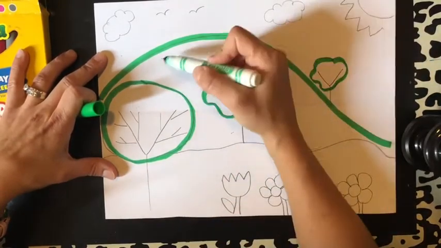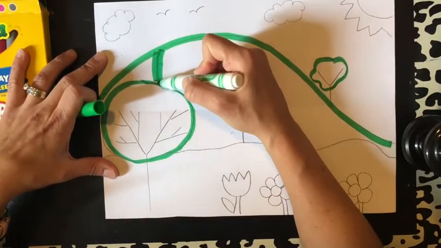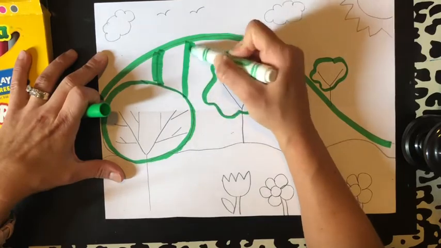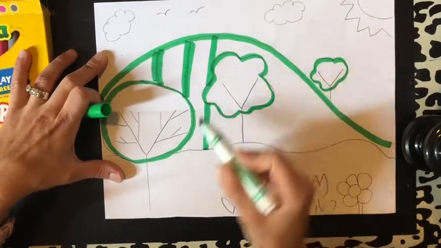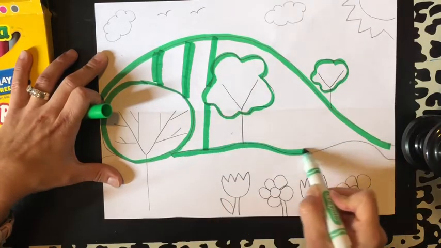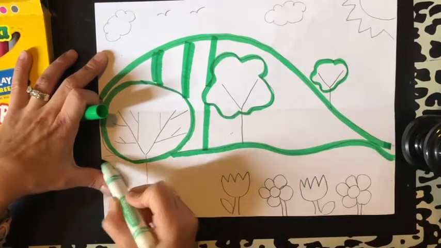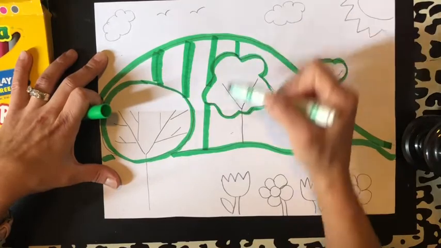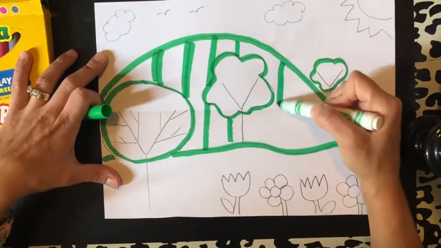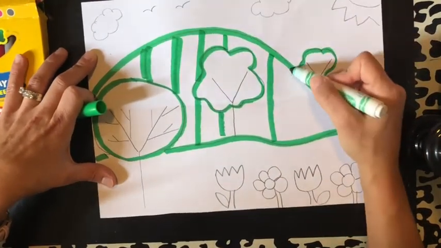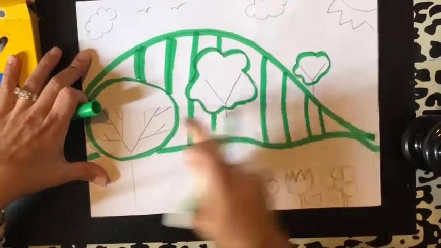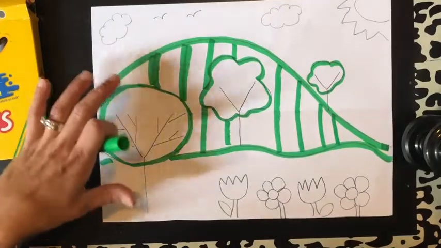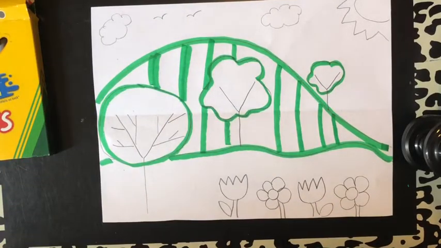I'm gonna have some lines. So this is gonna be kind of my straight line that I'm gonna use as a pattern. The one thing that I really wanna see in your artwork is all of our lines being used. So our lines in art are straight lines, which I just drew.